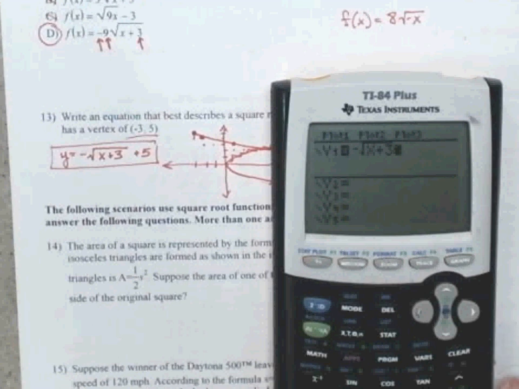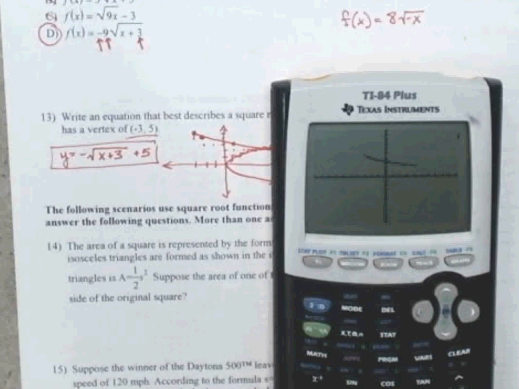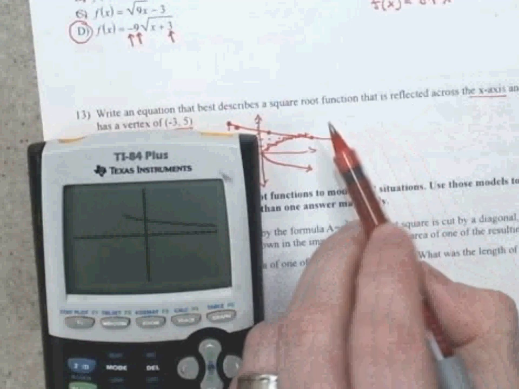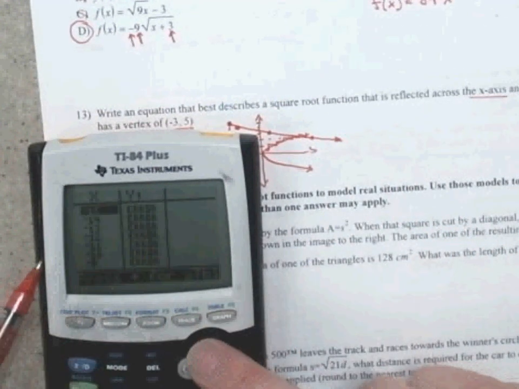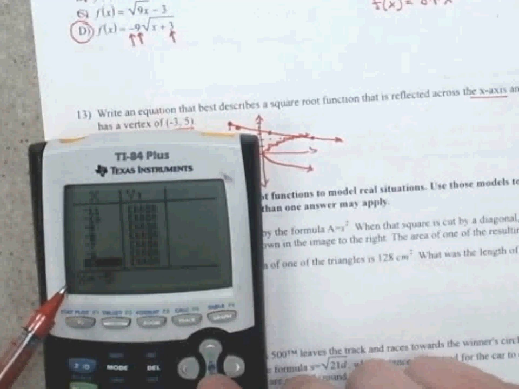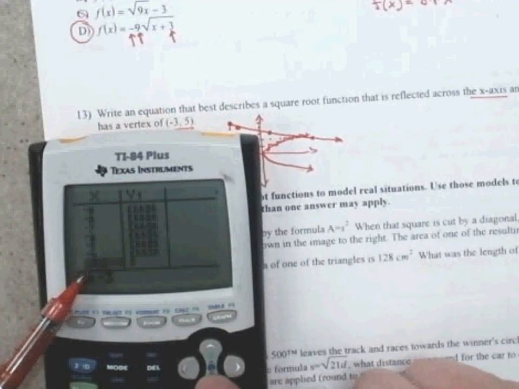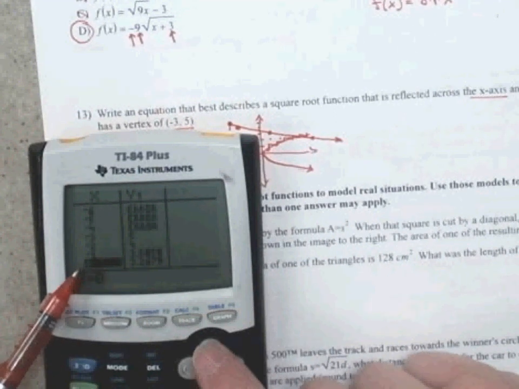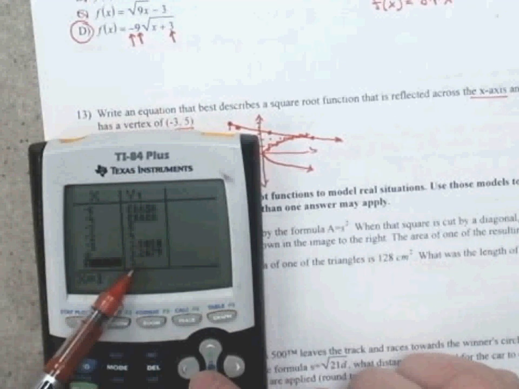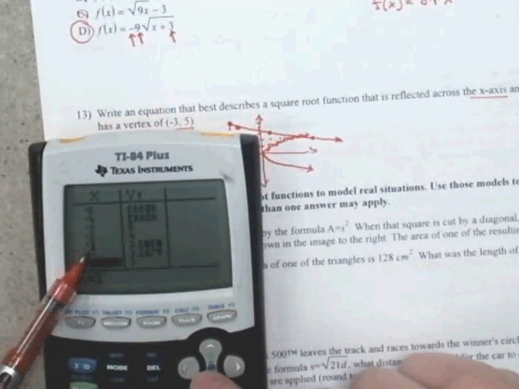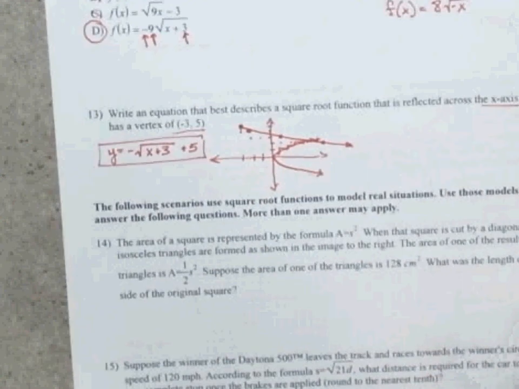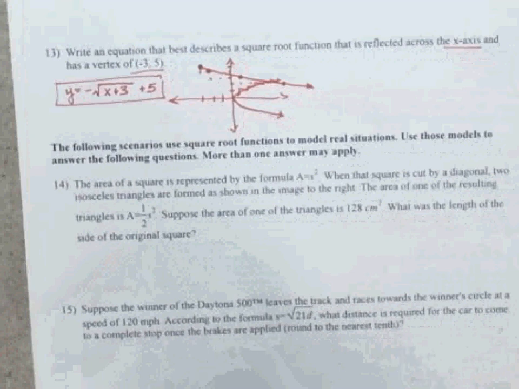Negative square root of x plus 3. After I type that 3, I hit the over arrow to end the square root line. And I would say that it looks suspiciously like my graph here. We even go to the points. -3, 5 should be our first point, and it is. Then -2, 4. Then we went down 1 over 3. So down 1 over 1, 2, 3. So we've got the right line in there. So there's our answer.